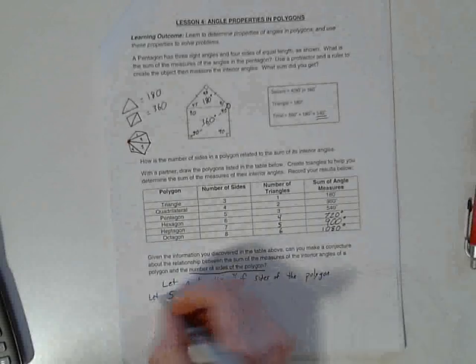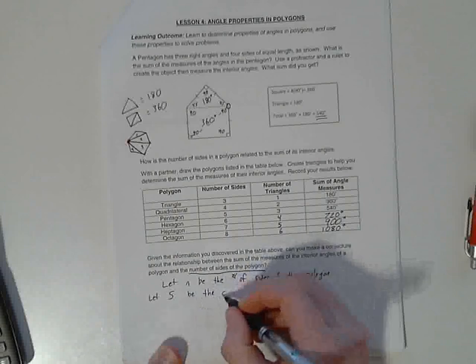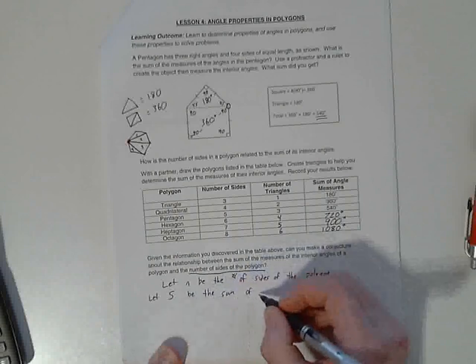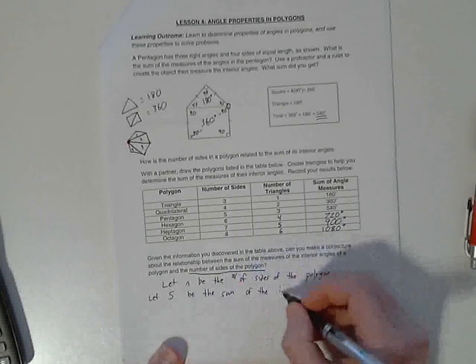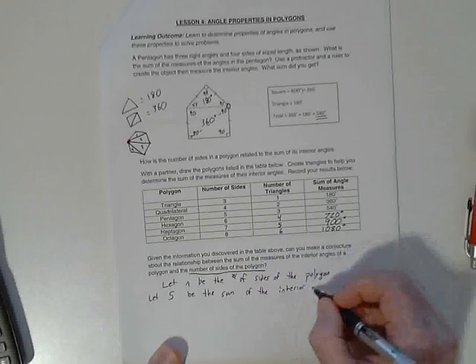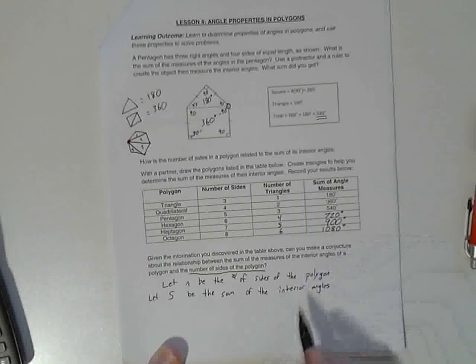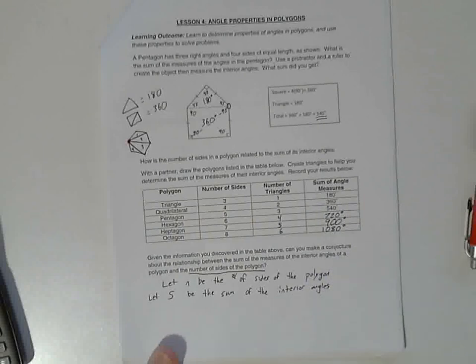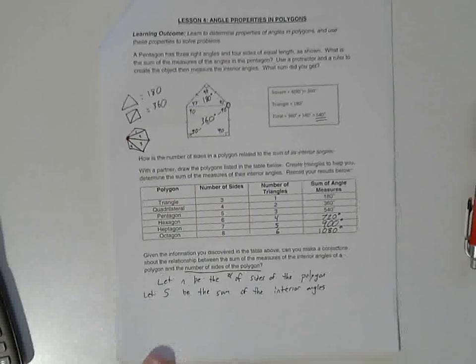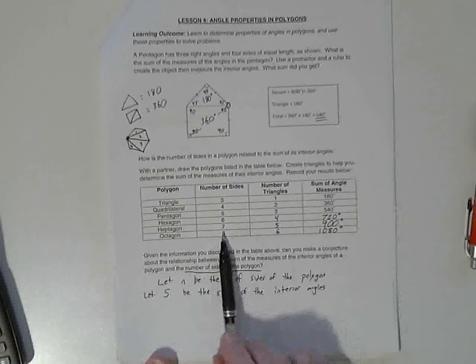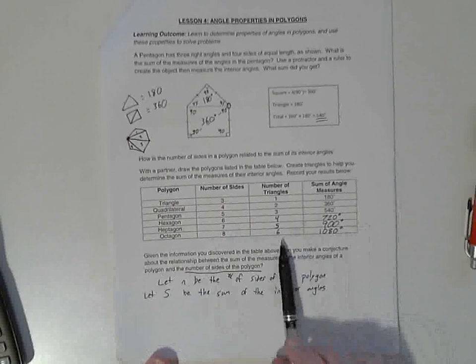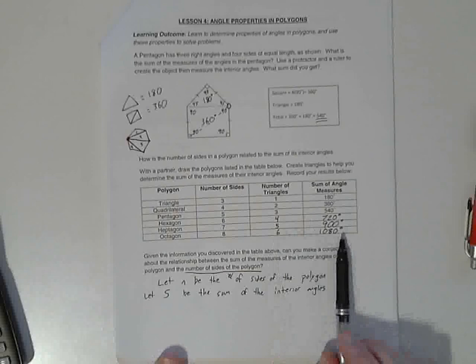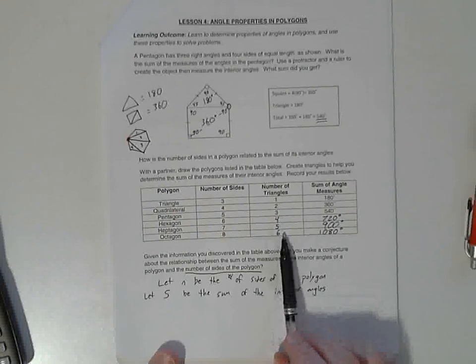Let me just look. This same website doesn't say, but I'm pretty sure you use capital S. Let S be the sum of the interior angles. We've talked about interior versus exterior angles, so we know the difference. Interior is inside the polygon, exterior is if you extend a line outside of the polygon.